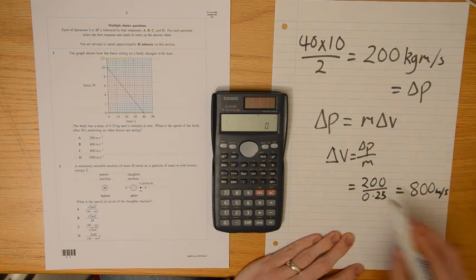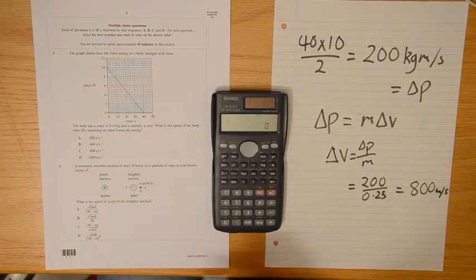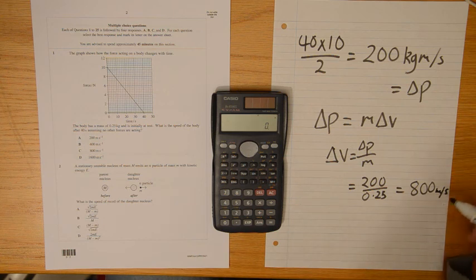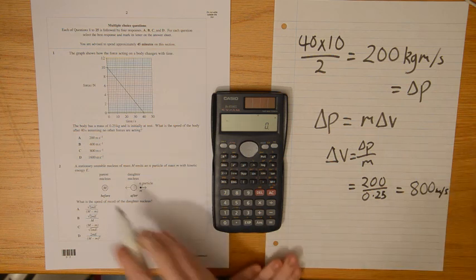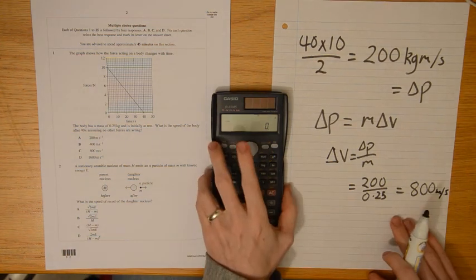Now this, of course, is the change in velocity, but we are told that the object is initially at rest. So if its speed is initially 0, then its final speed must be 800 meters per second, and that must mean that the answer for the first question is C, 1C.